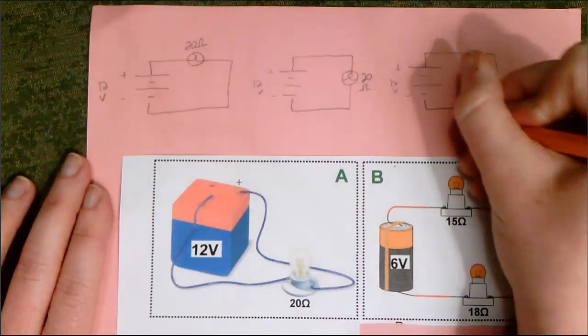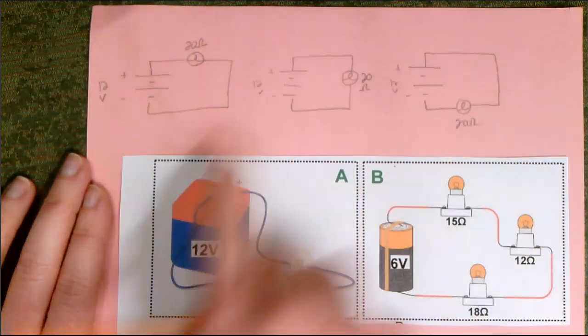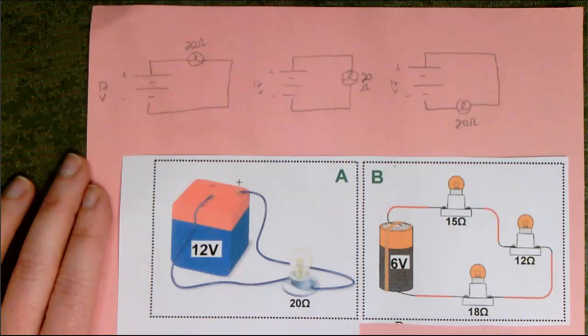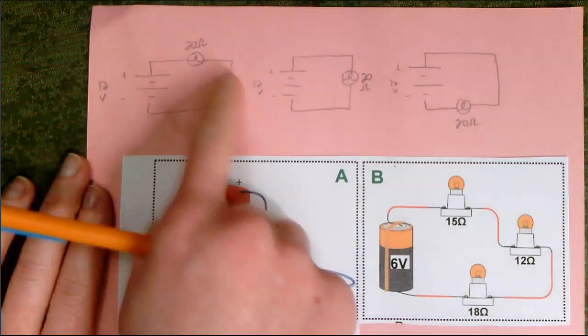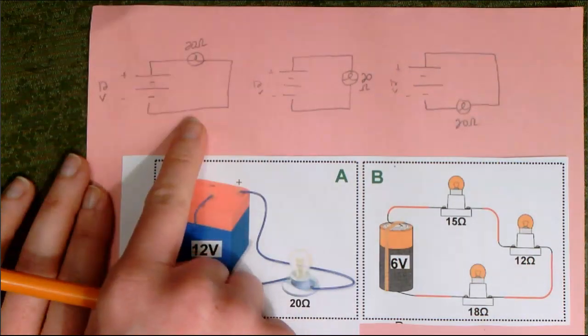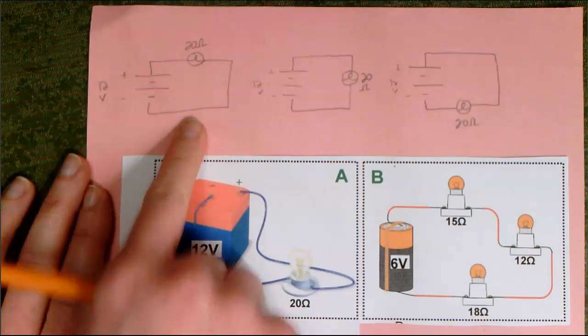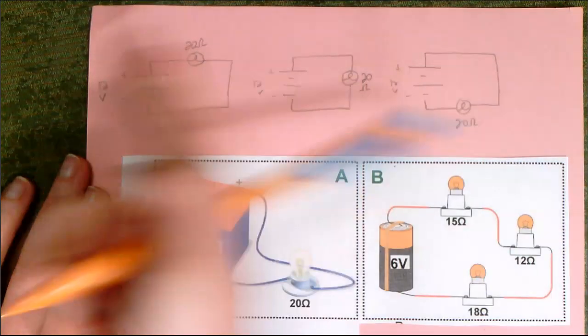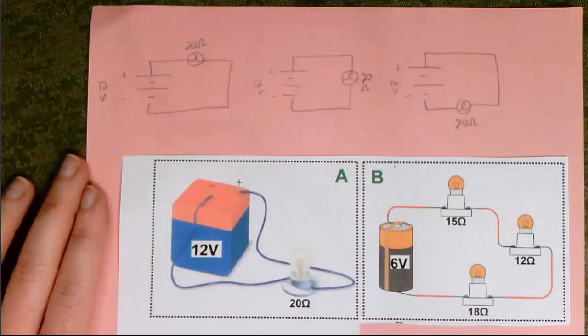Okay, let's just fix this. All these say the same thing. You got a battery, some wire, a light bulb, and then a wire back to the battery, right? That's all it says. So it does not matter which side of the box you put this on, okay, if that makes sense. It could be top, right, bottom, doesn't matter. They would all be perfectly acceptable answers, okay? So any of these three would be perfectly fine for drawing circuit A.